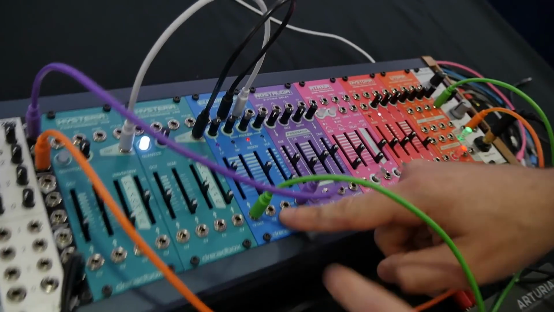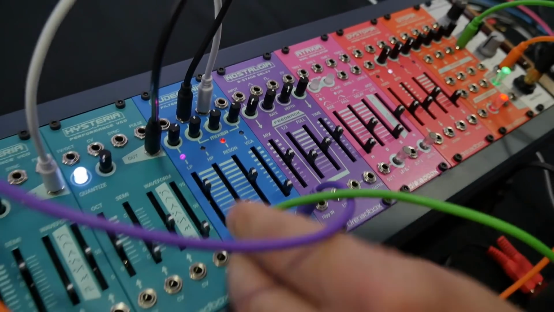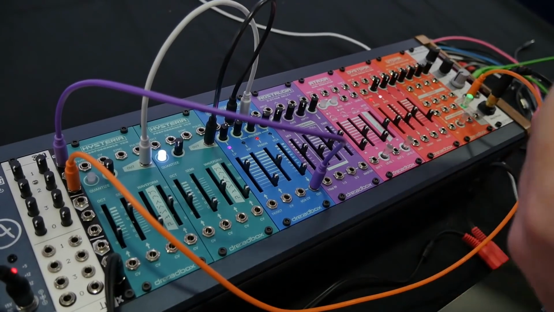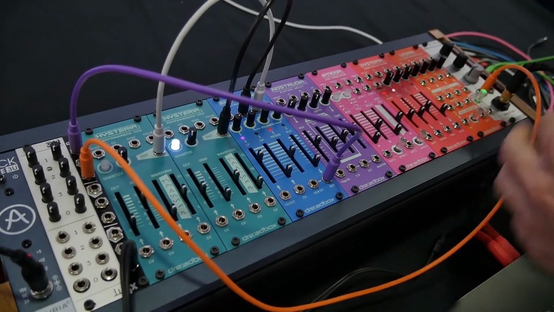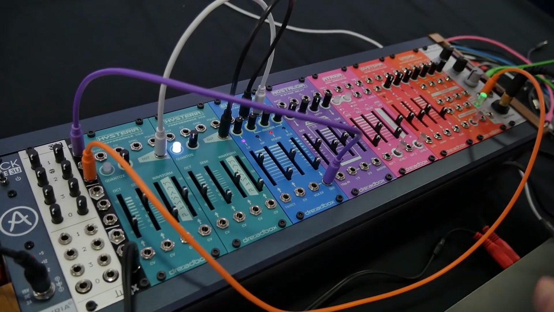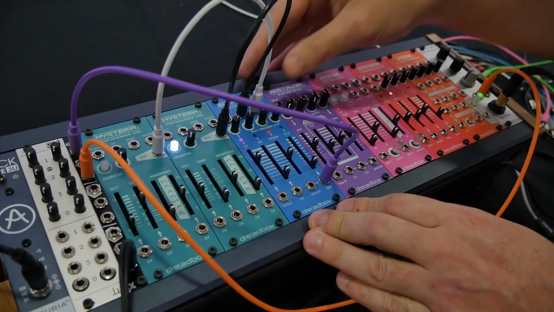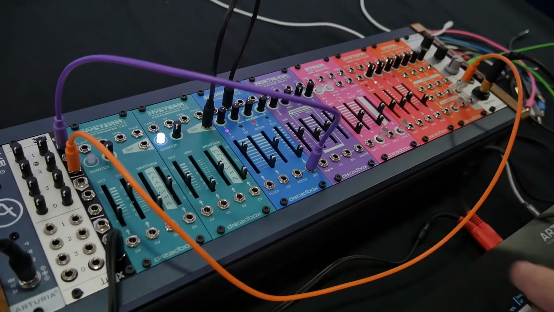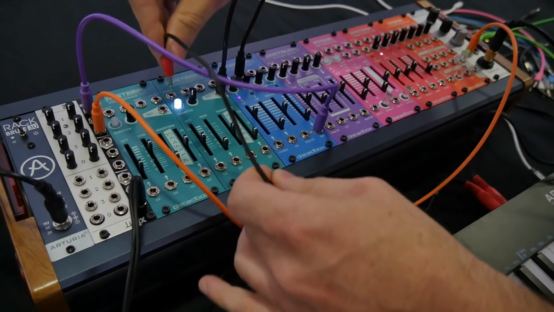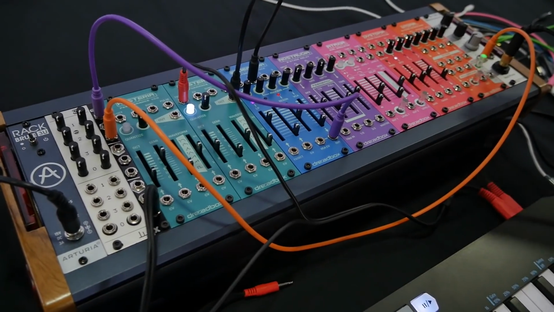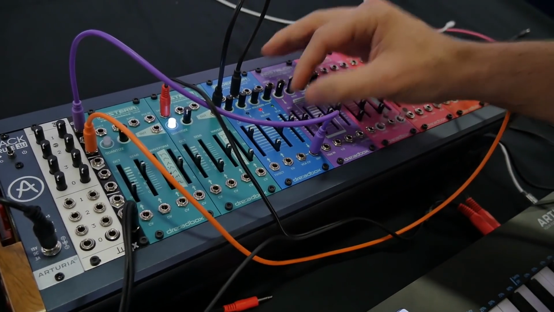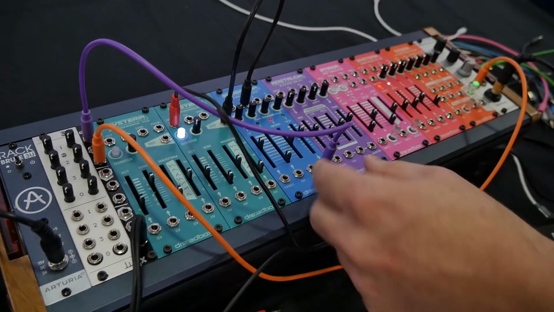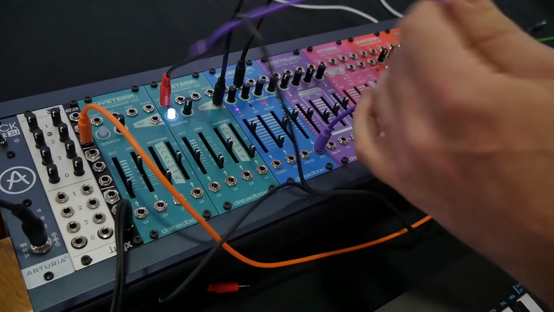Then the VCA can be controlled directly from here, and it expects 0 to 5 volts to get the full range, which I can demonstrate later with the modulator module. I'll actually use this sawtooth and get also CV from the KeyStep. And close that to demonstrate the next module, which is the delay.